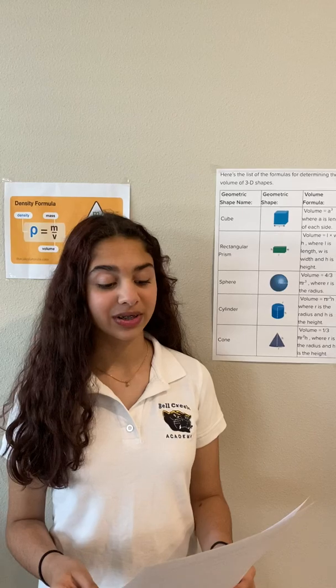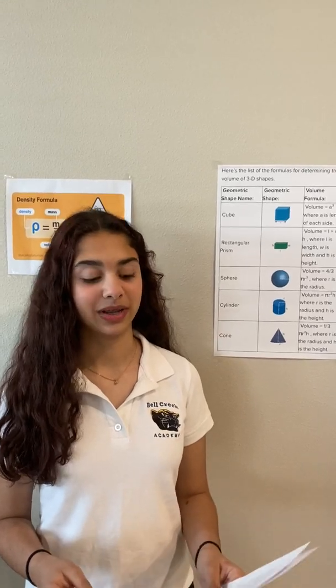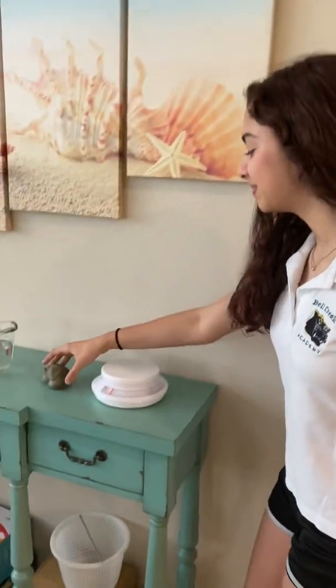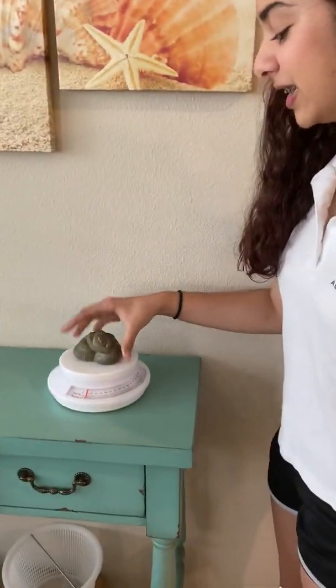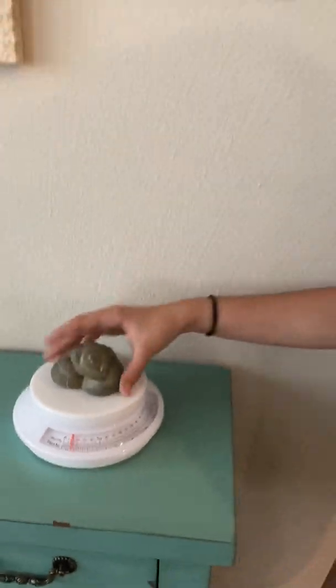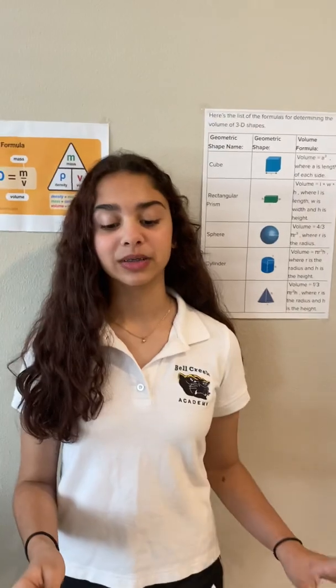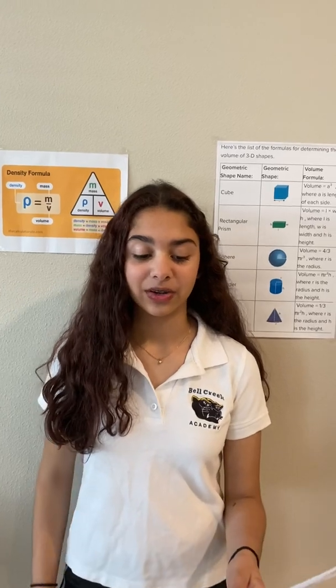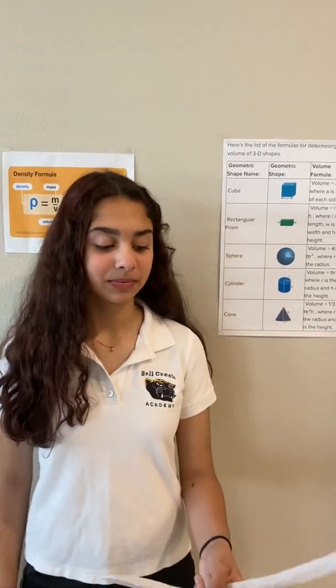The more matter there is, the more something will weigh, such as this object. If I put the object on the scale, it weighs about 8 ounces. Because weight is determined by how much gravity affects an object, something that has weight and mass on Earth in space may be weightless, but it still has mass.